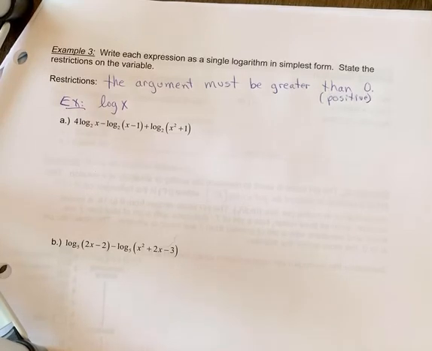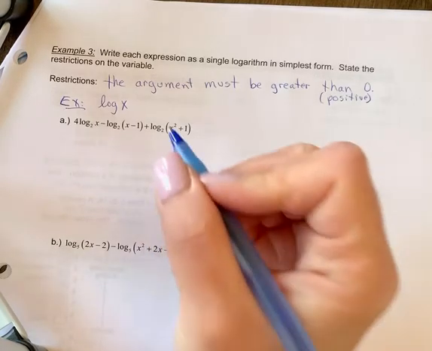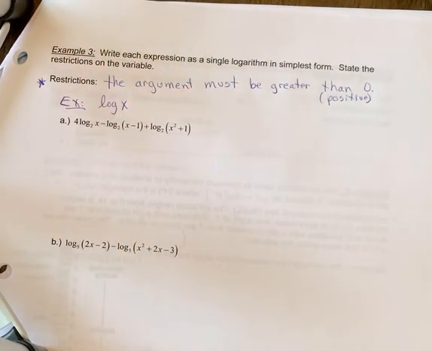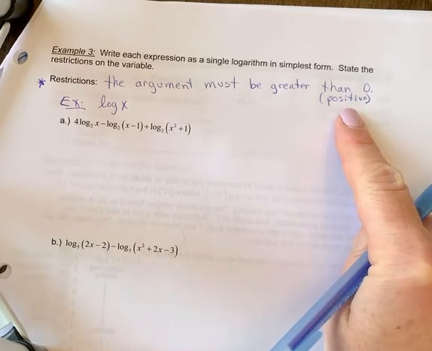Example 3: write each expression as a single logarithm in simplest form and then state any restrictions on the variable. So restrictions, this is an important one that we'll talk about when we solve again too. An argument must be greater than 0. In other words, it can't be a negative number, so it has to be positive. So the argument must always be positive.